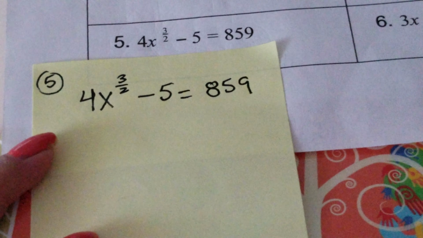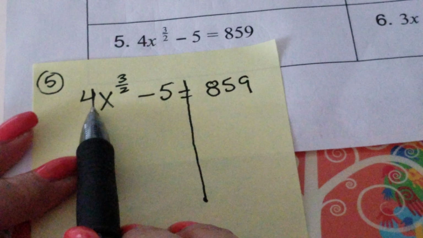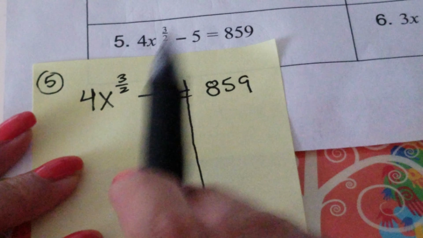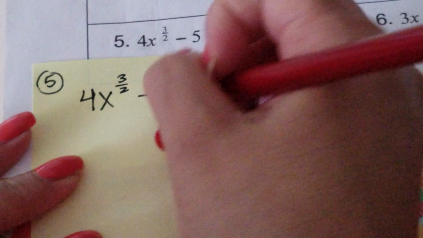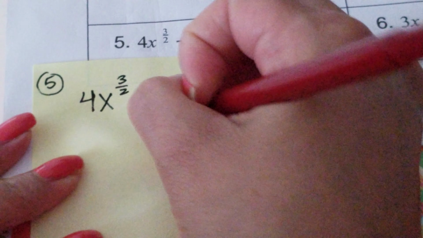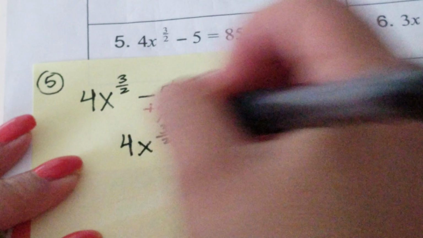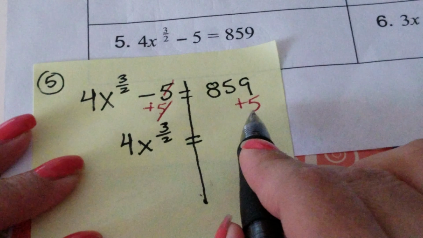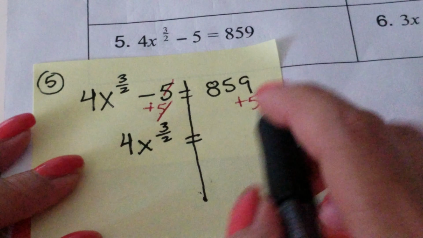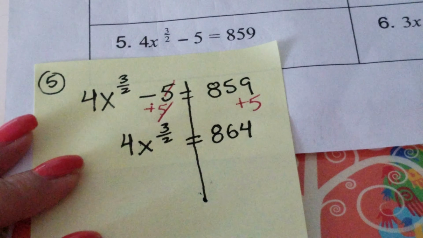Okay, so I have number 5 ready to go. So let's drop the line. What is the first step here? Do I eliminate 4 or 5? First, we get rid of 5. Add 5 on both sides. That cancels out. So now we get 4x to the 3/2 equals 859 plus 5. What is that? 864, right? 864.